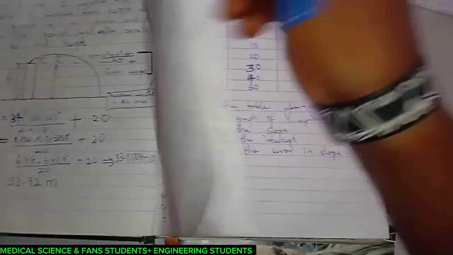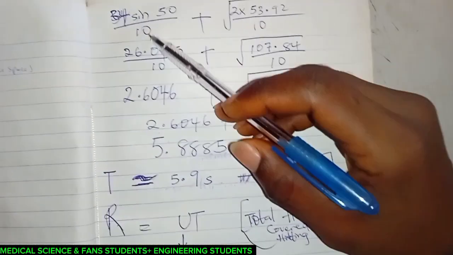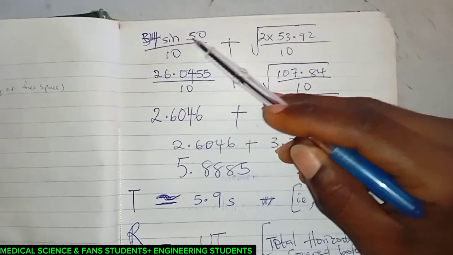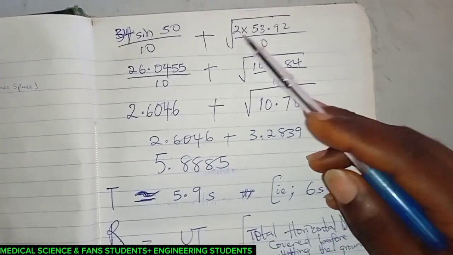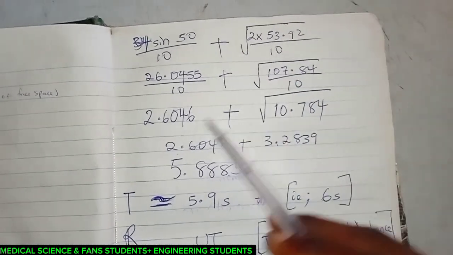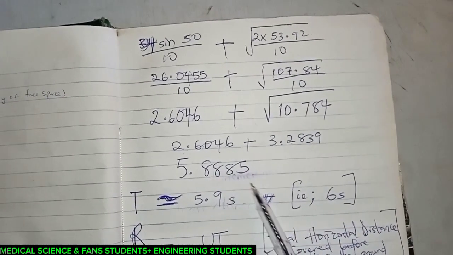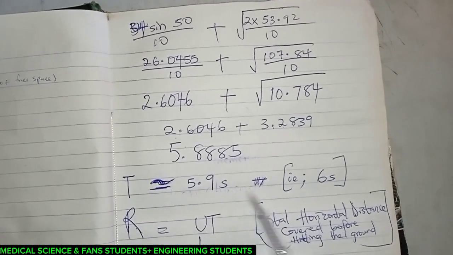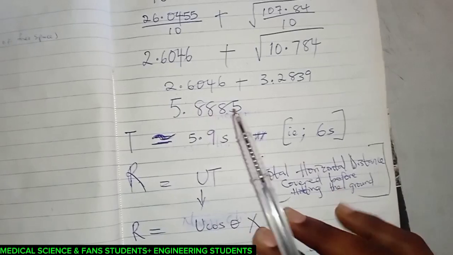So we solved further using u sine theta over g, which is 34 initial velocity, sine 50, over 10, plus root 2h over g, which is 2 times 53.92. So by the time we did everything combined, we got the time to be 5.9 seconds, which is 6 seconds.